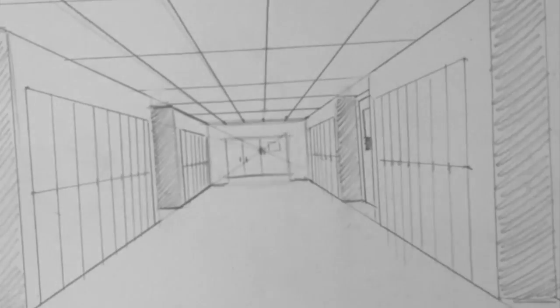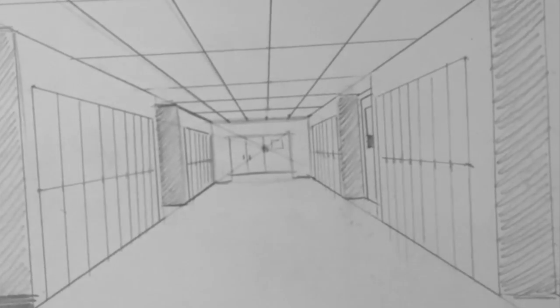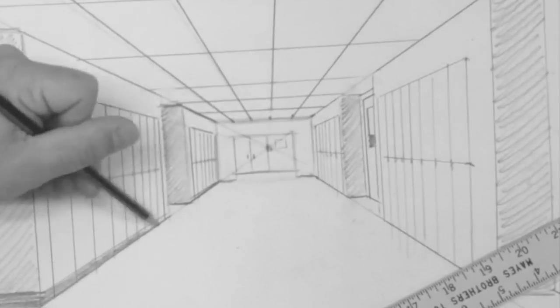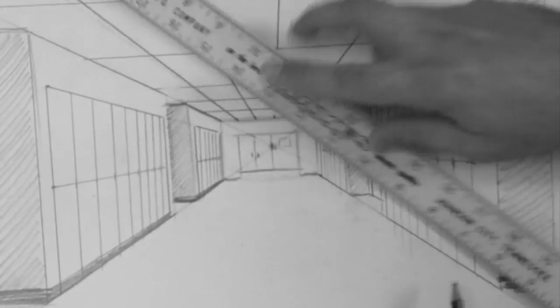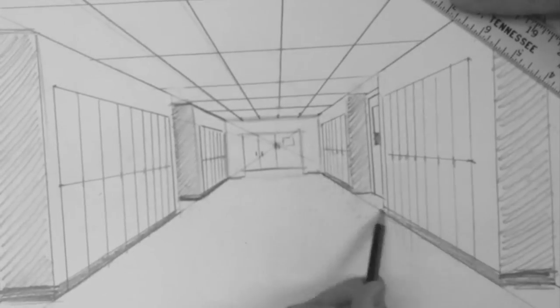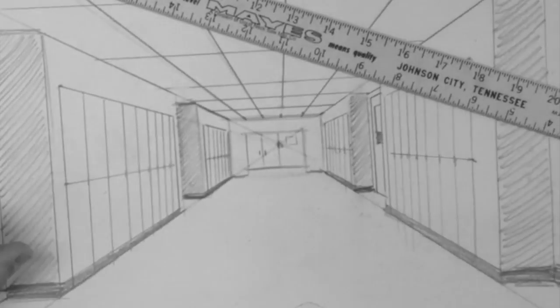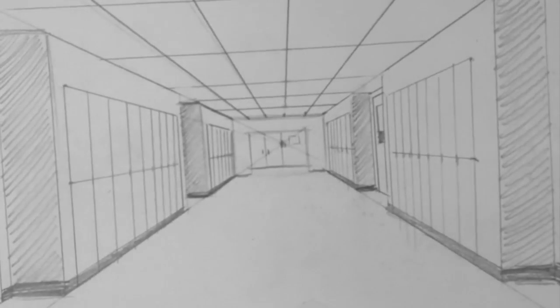At this point, I'm just going to put in some extra details like the baseboard. Again, I'm using the vanishing point when it goes away, and I can establish the baseboard throughout the whole layout. These are the details you'll see the more you do a drawing. You'll see what you have left to draw.